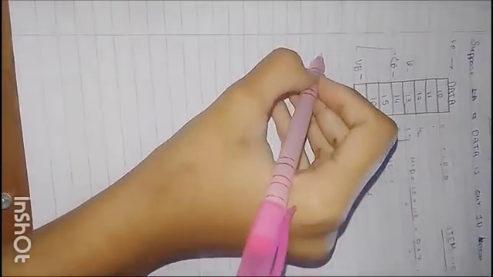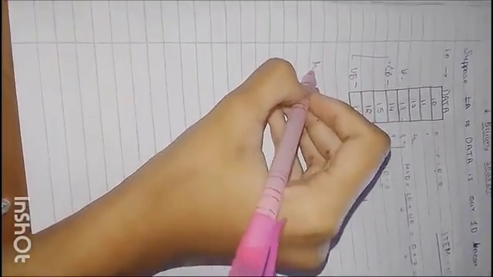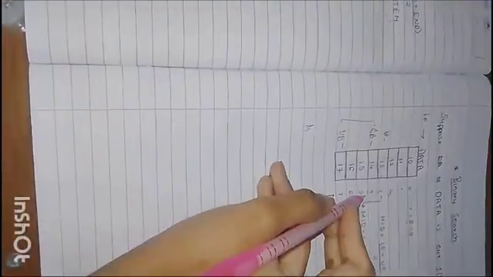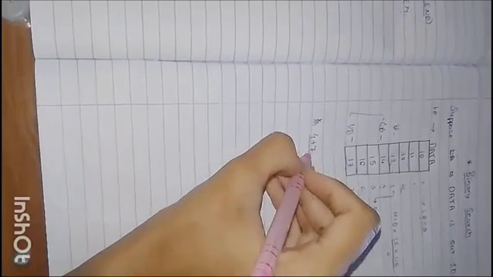What will the mid be? We have seen that mid is beginning plus end divided by 2. Our beginning is 4 and 7 is our end. So 4 plus 7 divided by 2 is 11 divided by 2, which is 5.5, approximately 5.